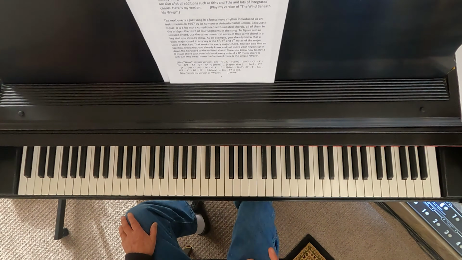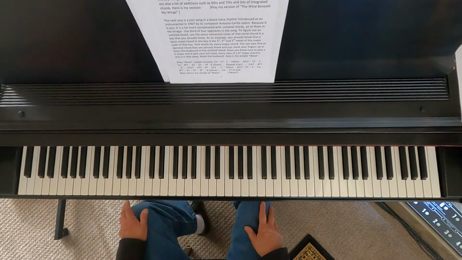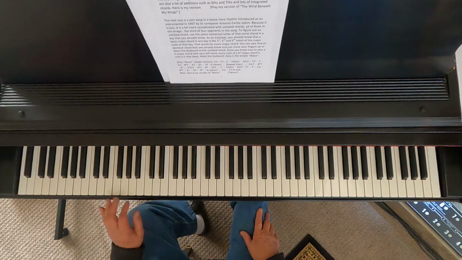Watch how I use them in this song. There are also a lot of additions, such as the 6ths and 7ths, and lots of integrated chords. And here is my version of Wind Beneath My Wings.